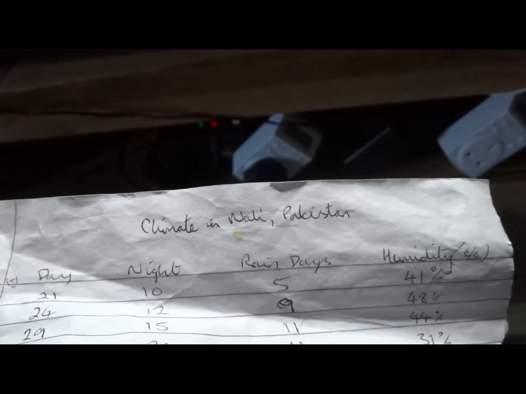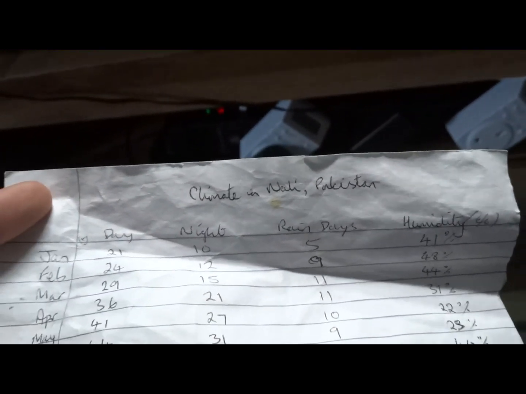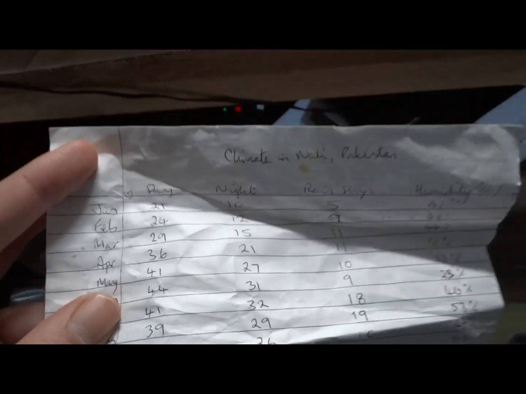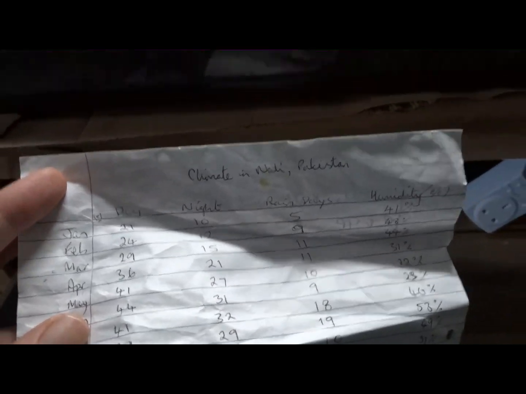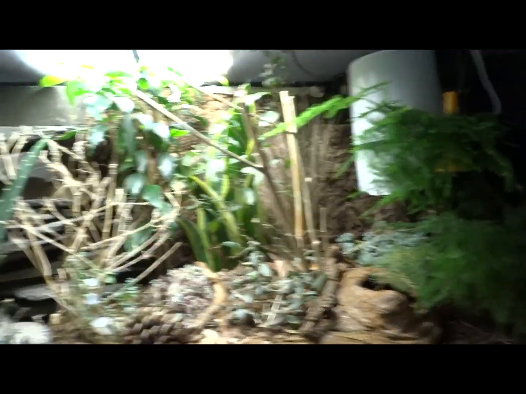Basically, I found this weather data from a random village in that area to use as a guide to try and replicate their wild habitat climate in this terrarium.